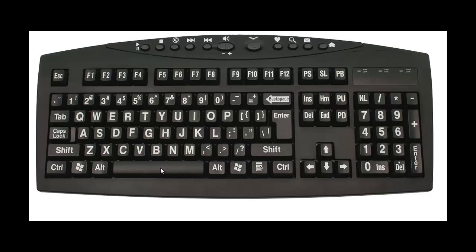And vice versa, if you're typing meat, M-E-A-T, the last letter is T, so you will be pressing the T with your left hand's index finger. In that case your left hand is busy, so you will press the space bar with your right hand's thumb. Okay, that we'll see in the next videos or in the coming videos.